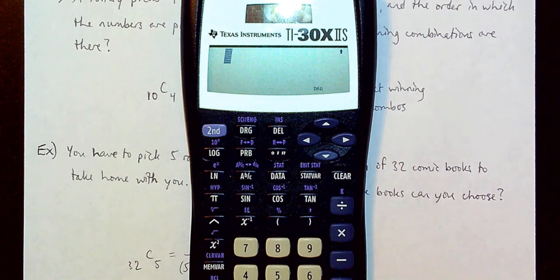So guys, that concludes our video on combinations. In this video, I just wanted to give you a little introduction as to what these things are. Later on in this chapter, we're going to see how we can use these things to find probabilities of things happening.